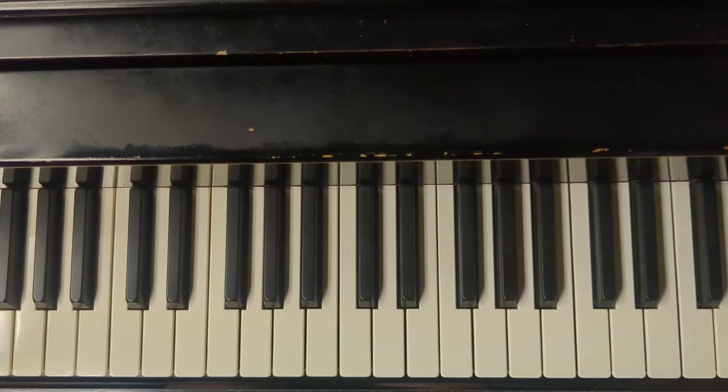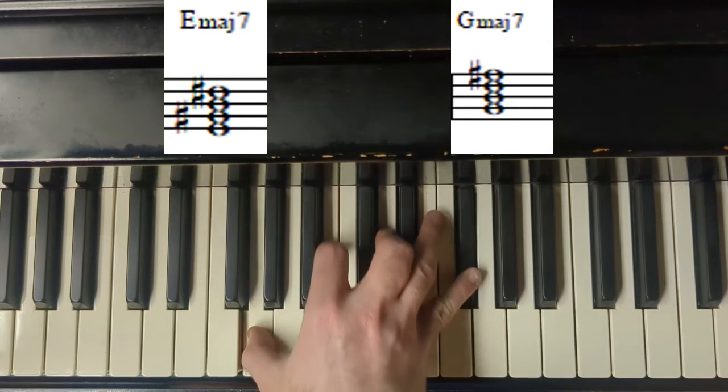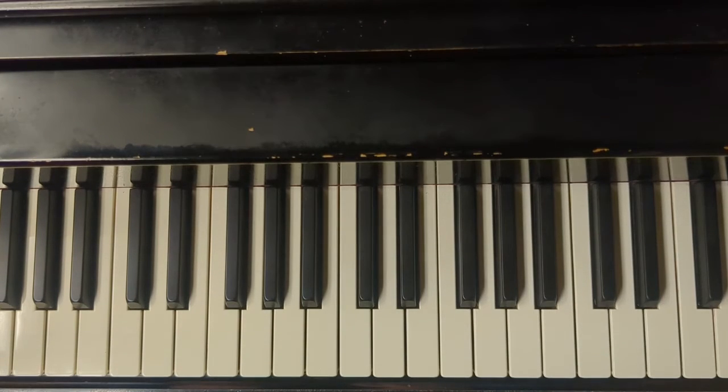Now, while both these chords exist in two different keys, we still hear a smooth sonic transition from one chord to the next because they are the same shape of a major seventh chord. Now, outside of classical music theory, most musicians refer to chromatic planing simply as planing.